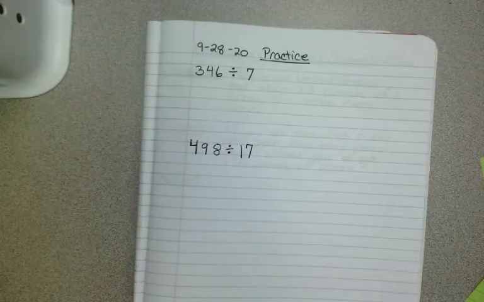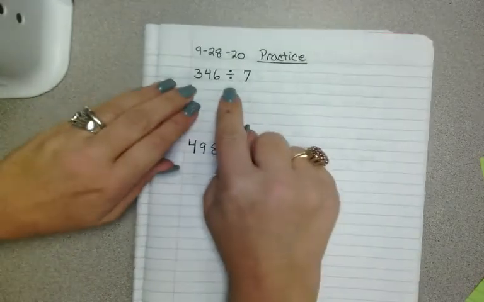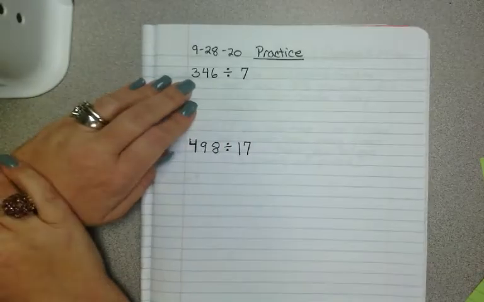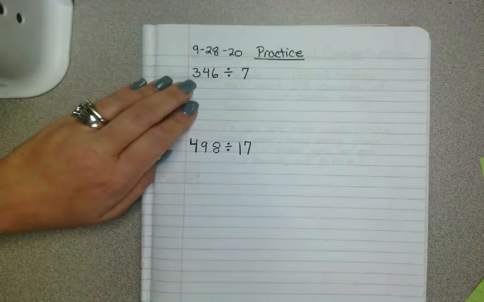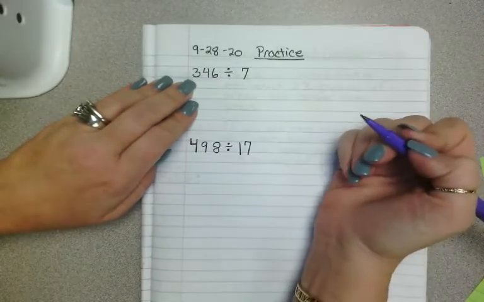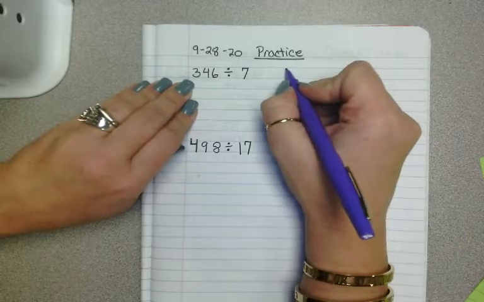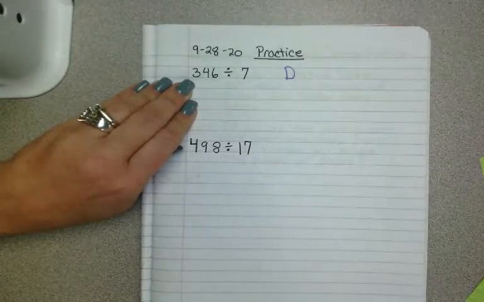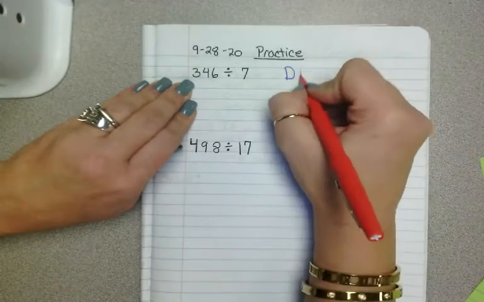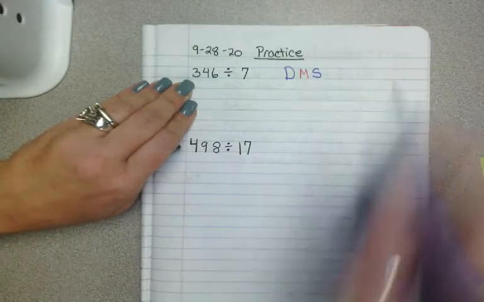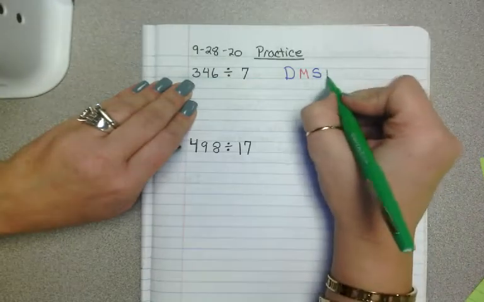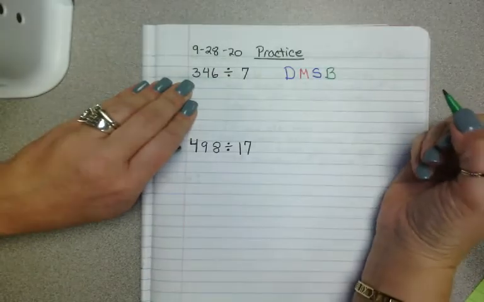We go again with a little bit more practice. So this is just a basic division problem with a one-digit divisor, okay? Again, we're going to follow the same exact steps, okay? Divide, multiply, subtract, and bring down. I don't know why I insist on using different colors.